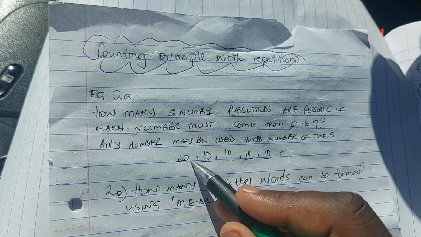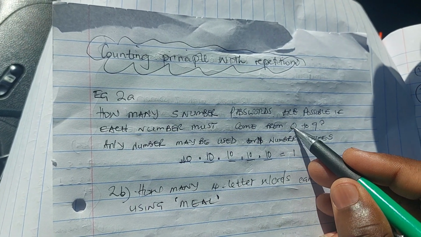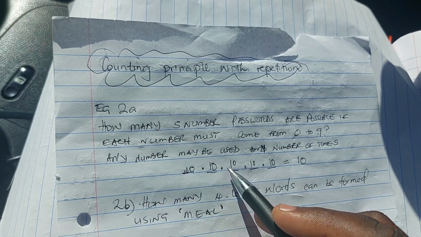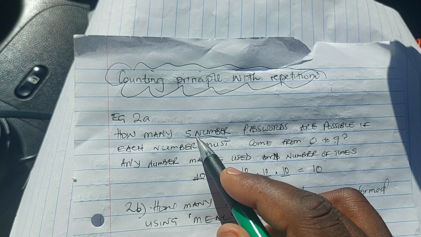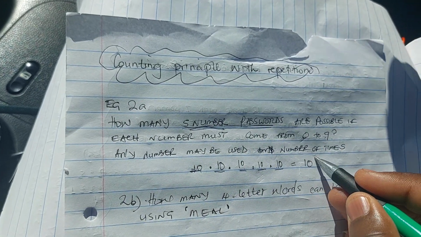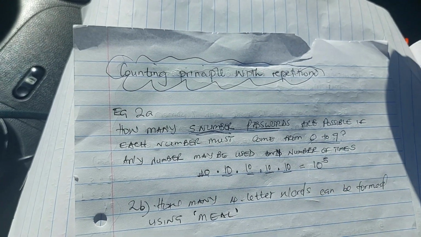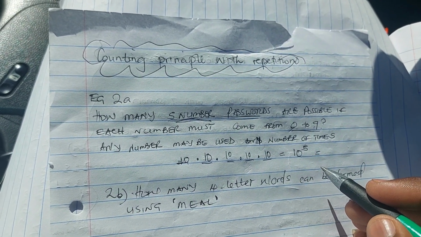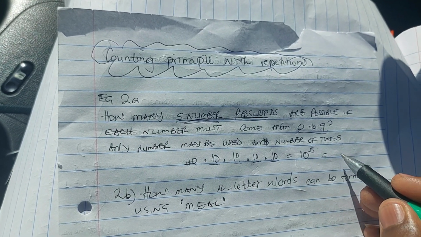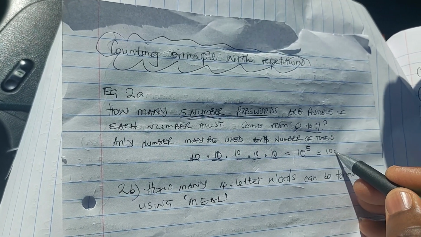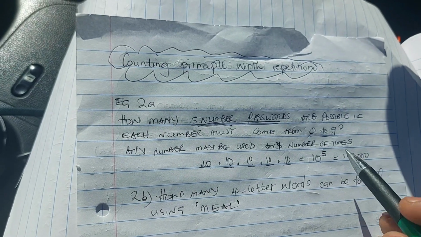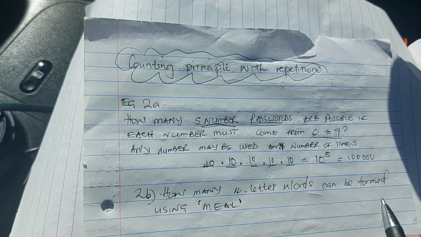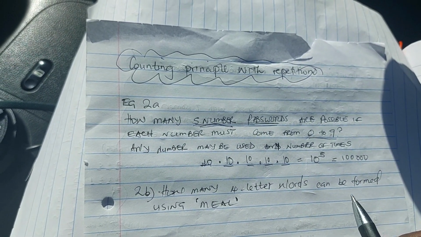By the end of the day, instead of doing this, I could have just said 0 up to 9 means I've got 10 possibilities, to the power of 5, because I want to make a 5-number password. So by the end of the day, don't leave your answer like this. You have to punch it out. 10 to the power of 5, you punch on your calculator, it's 100,000. So we are going to have 100,000 5-number passwords from that, right?